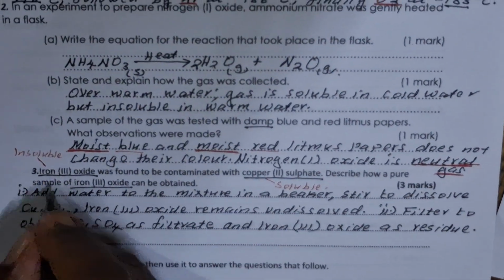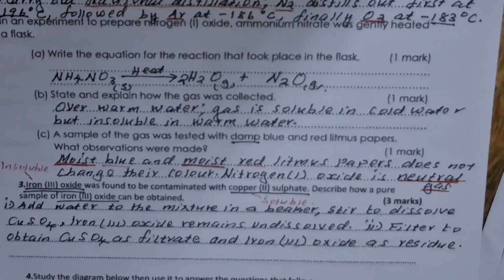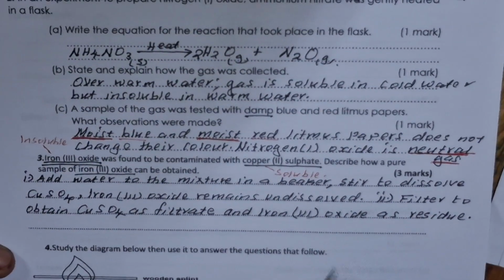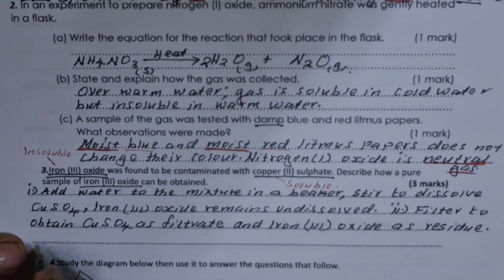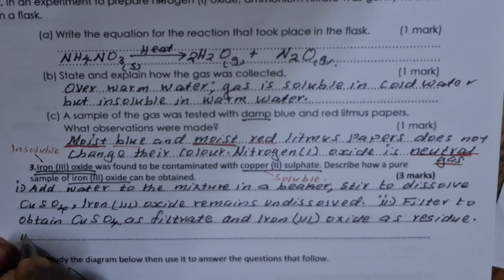We were looking for iron 3 oxide. Therefore, we are going to deal with the residue. So you are going to say, that's now the last step, or step 3.